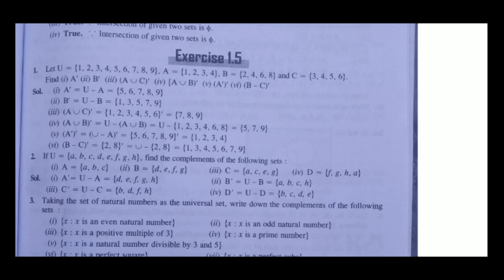Students, I am going to start exercise 1.5, and in this exercise we will use only this concept, the complement of a set. We know what the complement of a set is. Let U be the universal set and A be a subset of U, then the complement of A is the set of all the elements of U which are not elements of A. I hope you understand the meaning of the complement of a set.